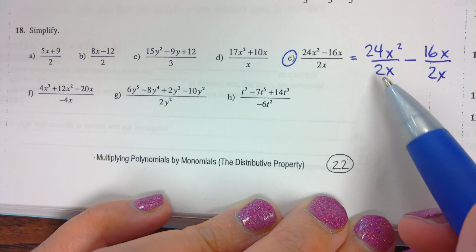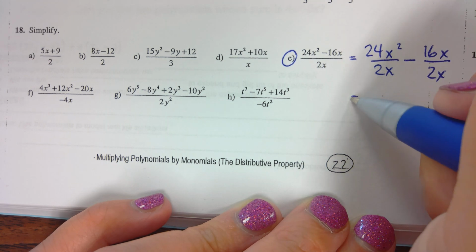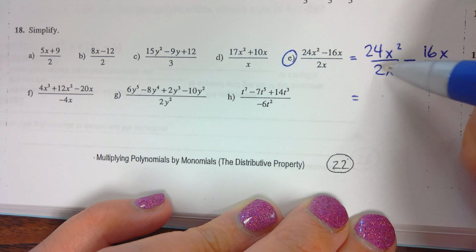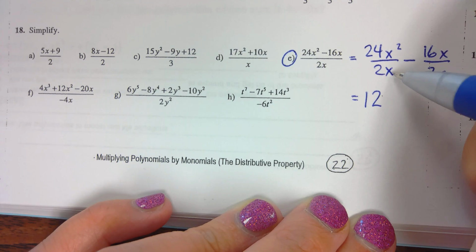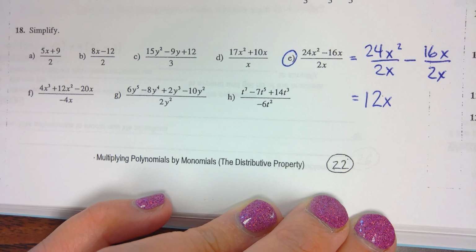Just because there's an x doesn't change how you've been doing fractions. Going back to our exponent rule, when we divide, what do we do to the exponent? Minus, right? So 24 divided by 2, we get 12. x squared divided by x gives just x, or x to the 1.